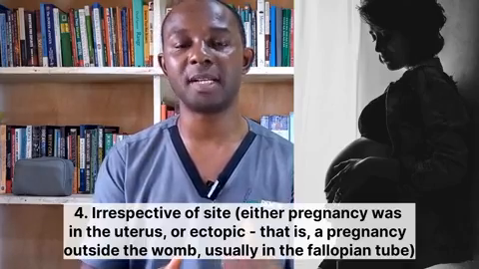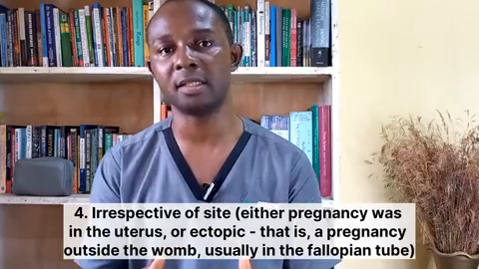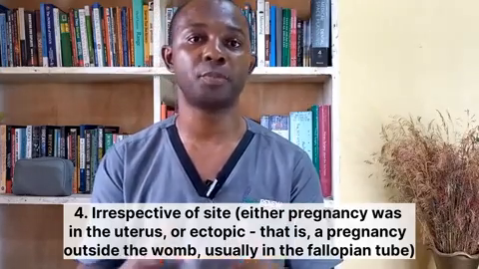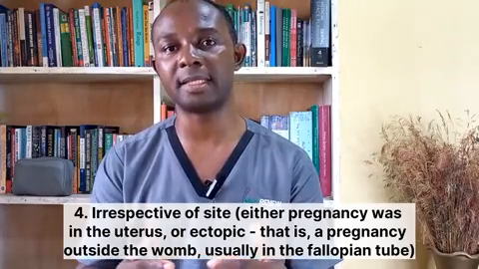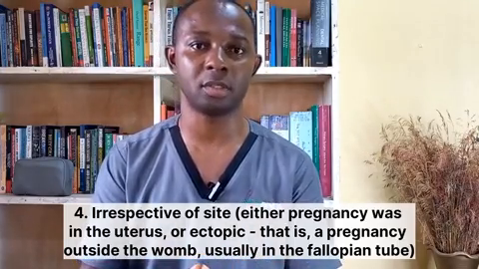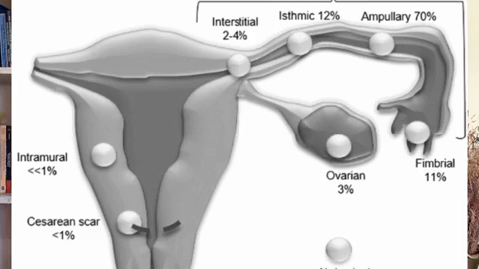Number four, irrespective of the site of pregnancy. This is because most pregnancies will occur in the womb and the woman will have a normal pregnancy until its termination. But in other cases, she could have what is called an ectopic pregnancy, by which we mean this pregnancy occurs but didn't develop in the womb. And most especially, this develops in any of the fallopian tubes.